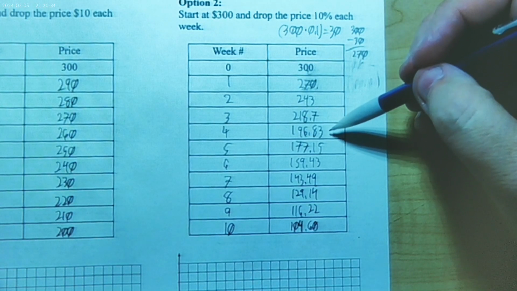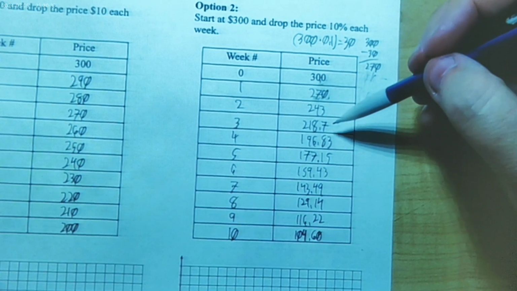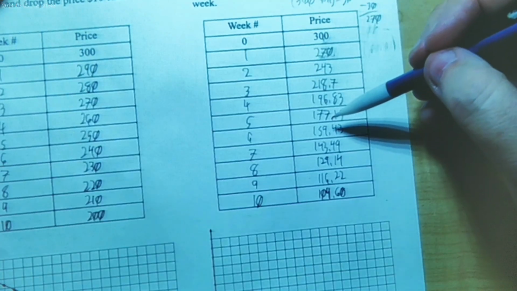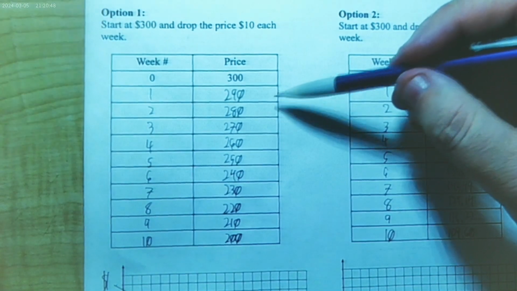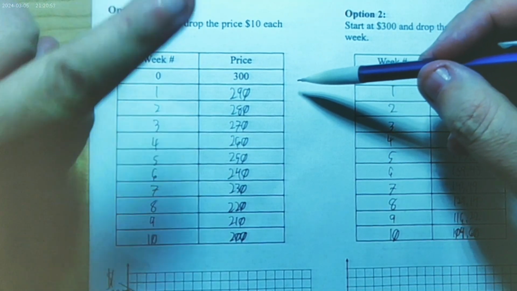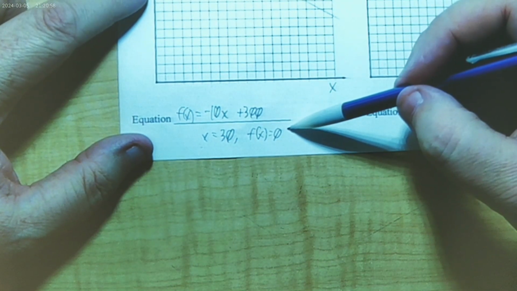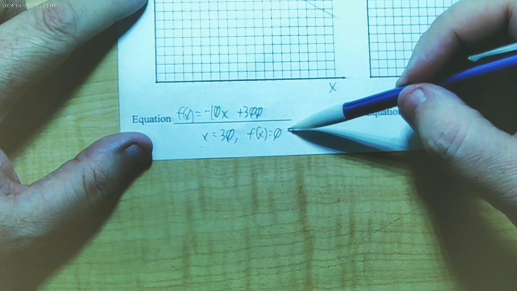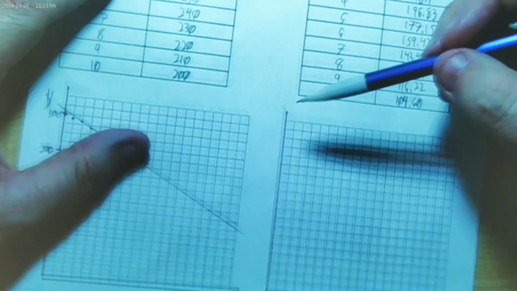So the pattern is that even though we're cutting the price, and the number is getting smaller and smaller, it's getting smaller at a smaller rate. Over here, this is getting smaller at a constant rate, to the point that at week 30, you're going to be giving it away for free, and presumably at 31, you're not going to be giving money to someone to take it. I mean, at that point, I would just hope that you'd be throwing it away.